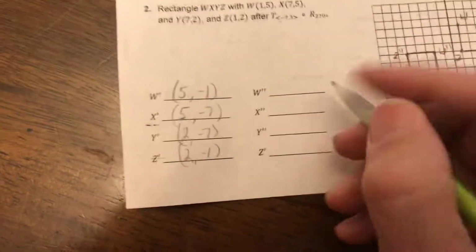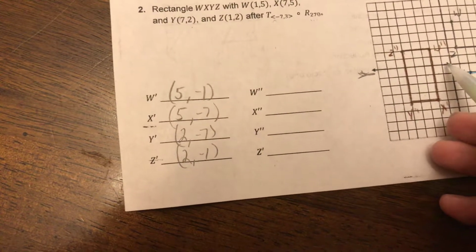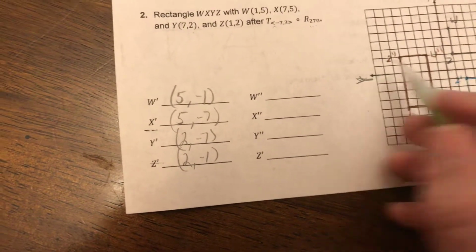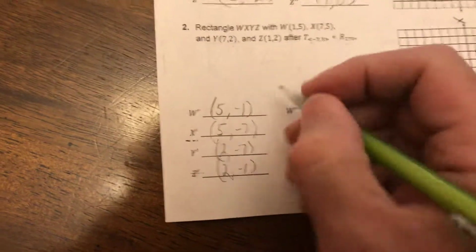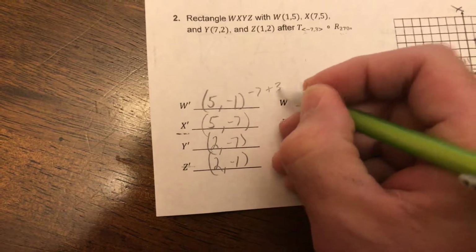And then we are just going to write in the answer. Actually, probably the easiest thing to do is just to subtract 7, add 3.